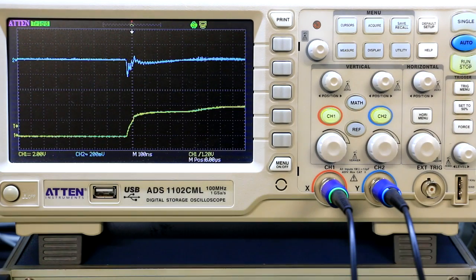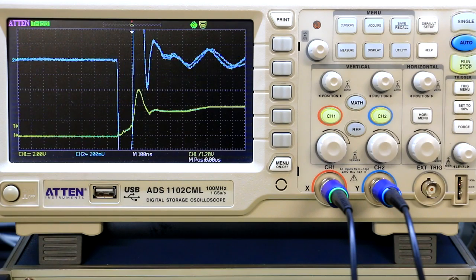Let's remove the 47 microfarad capacitor from the circuit. Right, let me disconnect it. There we go. Now you can see that the voltage drop is more significant and more pronounced with the 47 microfarad capacitor removed. Now let's also remove the 100 nanofarad capacitor and see what happens. Wow, okay, you can see there's a massive amount of additional noise being introduced into the circuit.